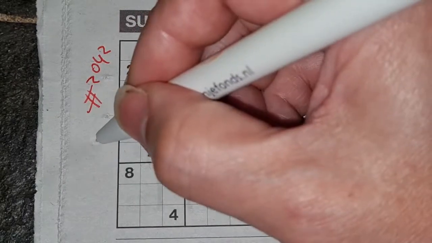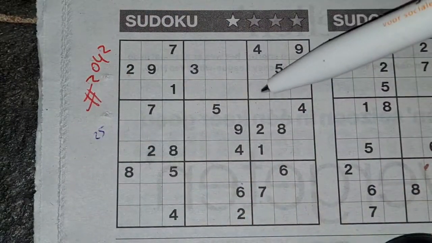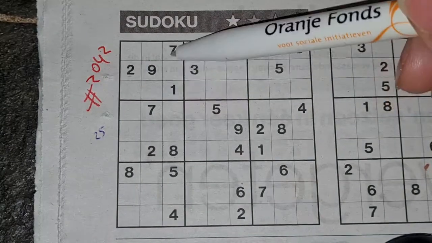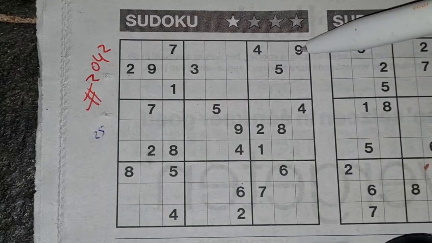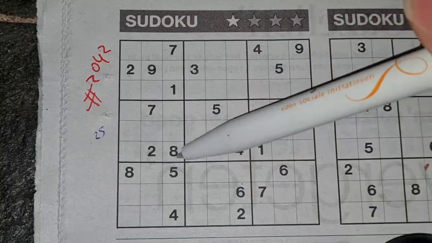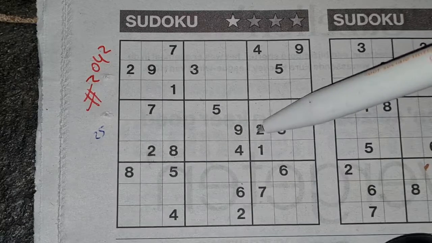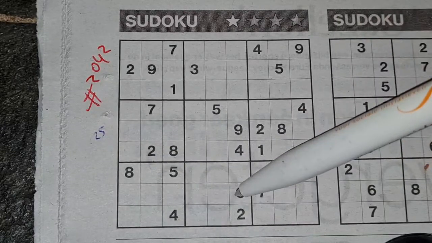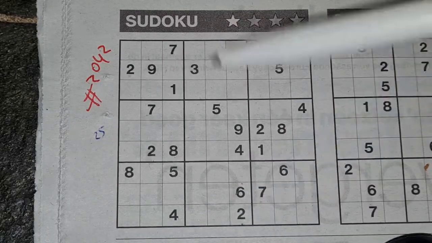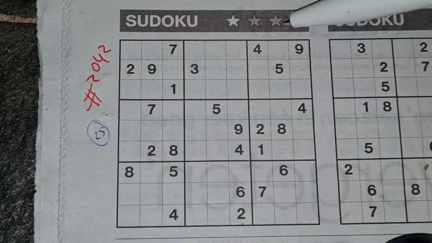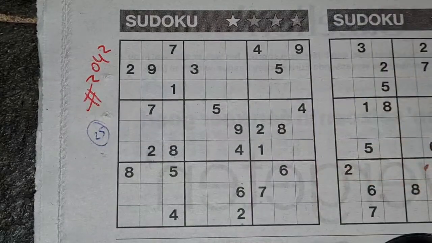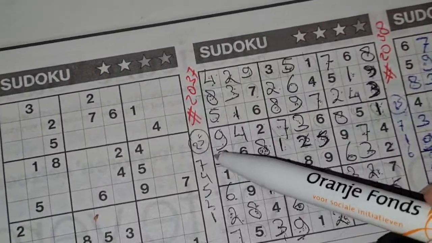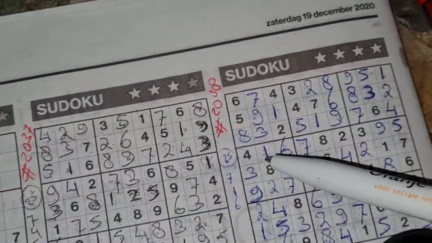Let me check this again. 1, 2, 3, 4, 5, 6, 7, 8, 9, 10, 11, 12, 13, 14, 15, 16, 17, 18, 19, 20, 21, 22, 23, 24, 25. Yes, 25. Wow. 25 again, with the 25 with the 3 stars and 25 with the 4 stars.